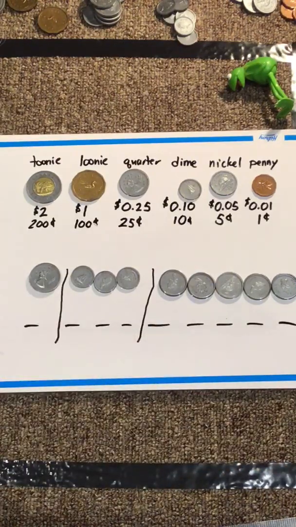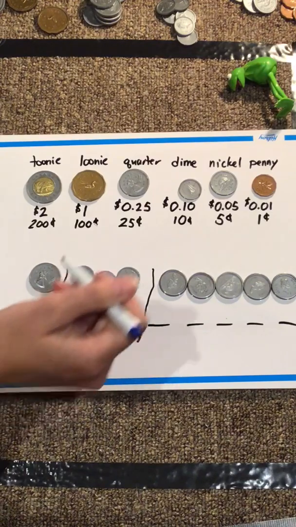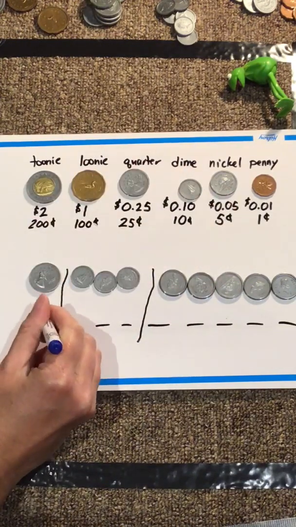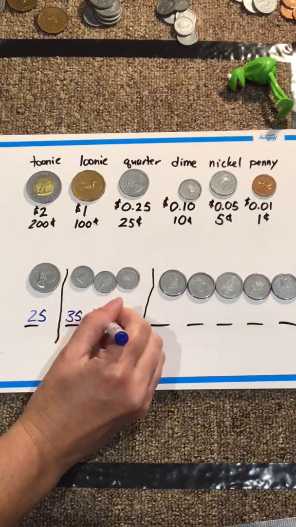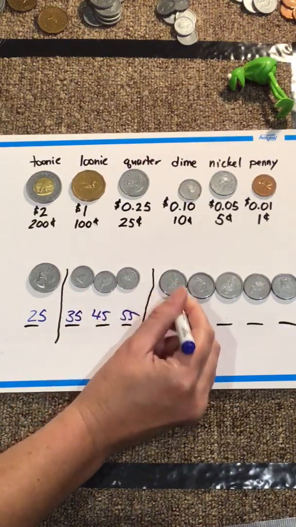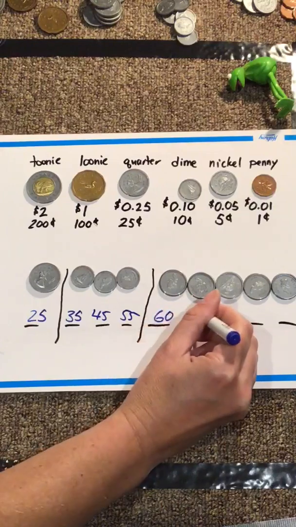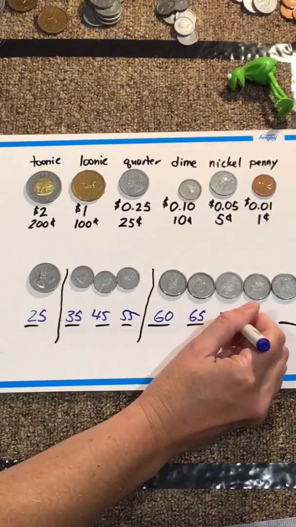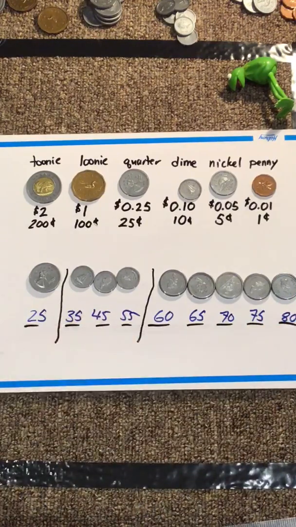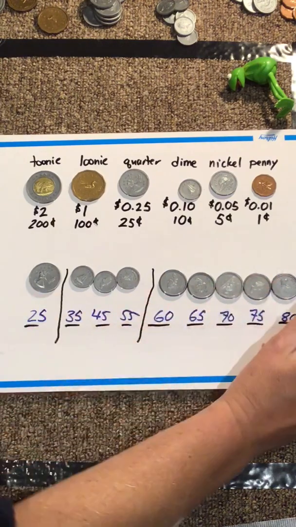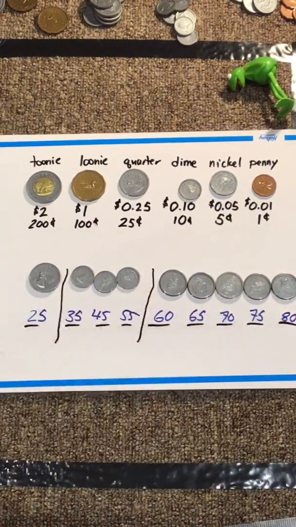Okay, so 25, 50, 75, $1. We only have 1. 25, another 10, 35, 45, 55. Now we're going up by 5s. 60, 65, 70, 75, 80. So in this case, this person's pocket had 80 cents. Right? Cents go on the right.